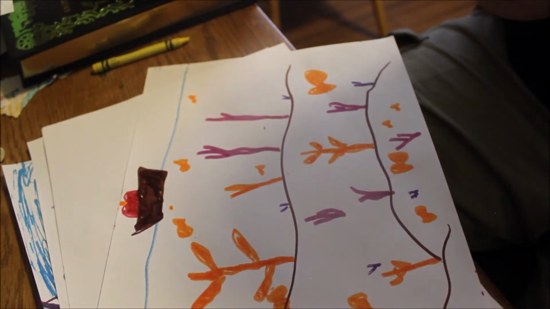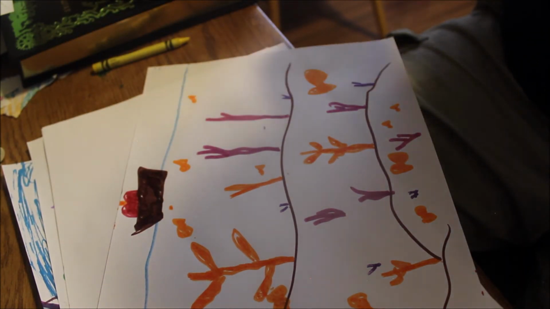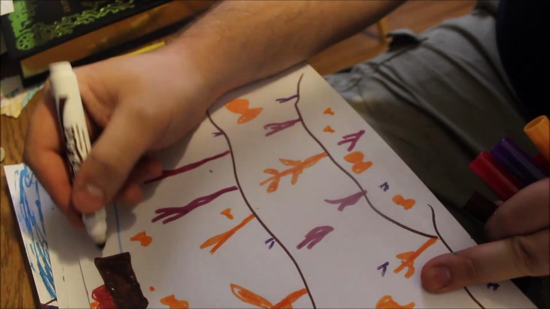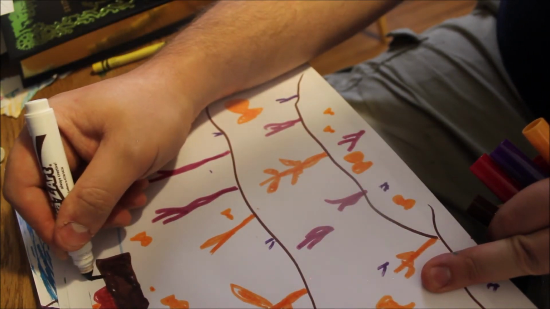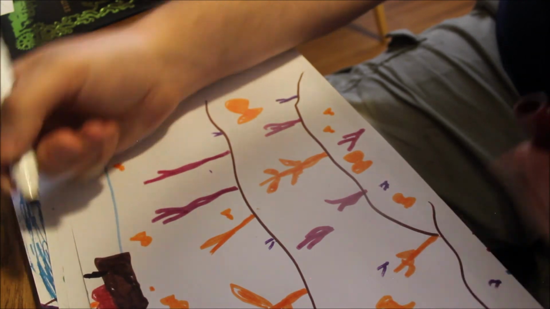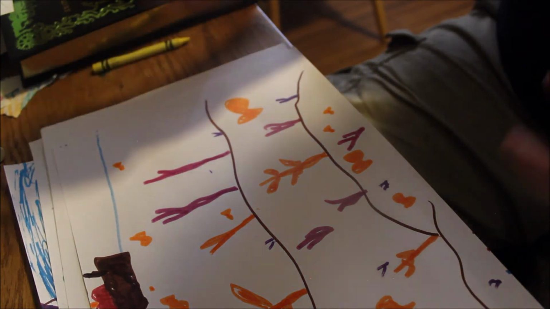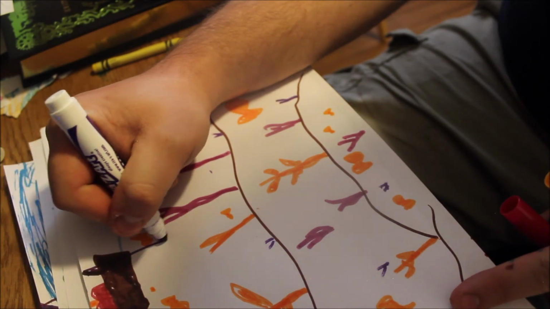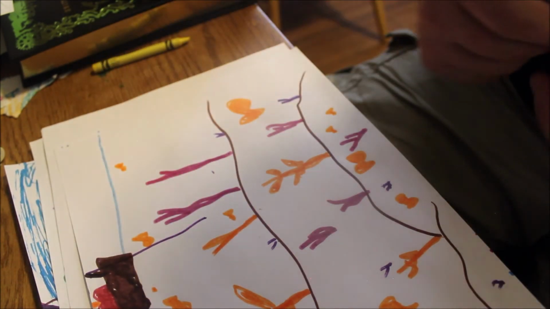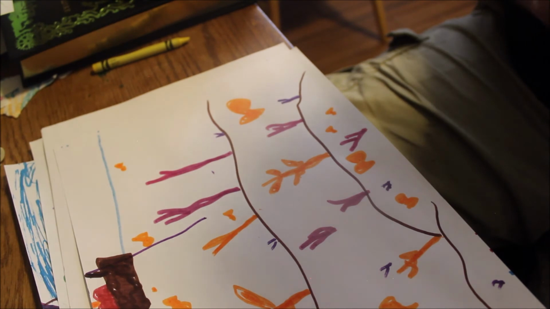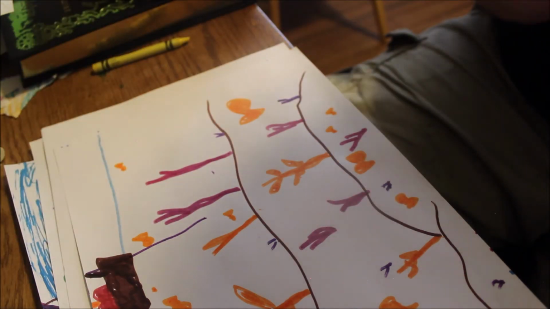And of course he's fishing, so he needs a fishing line here, going down here. And of course he has a hook.